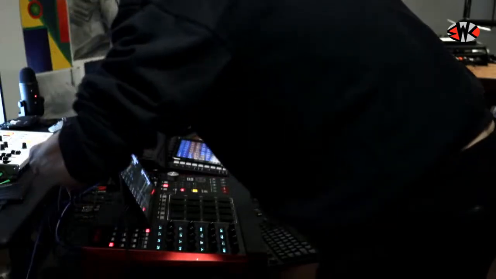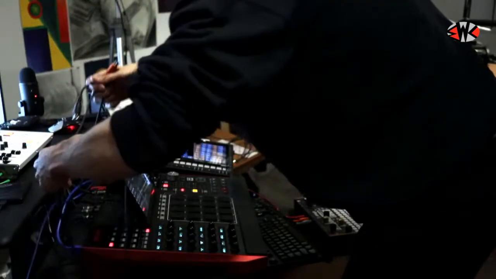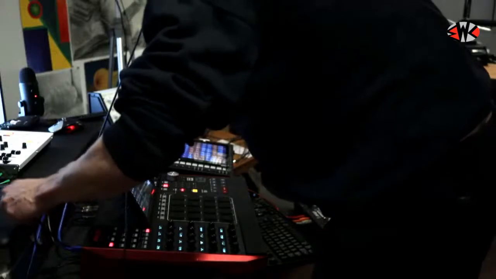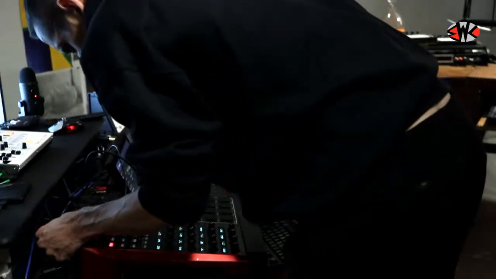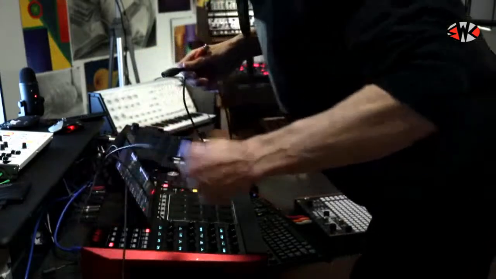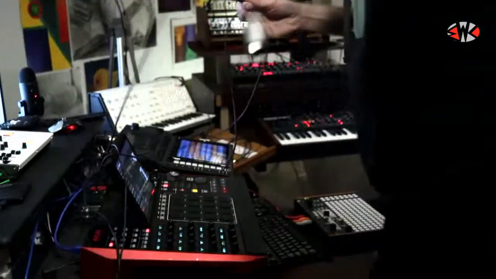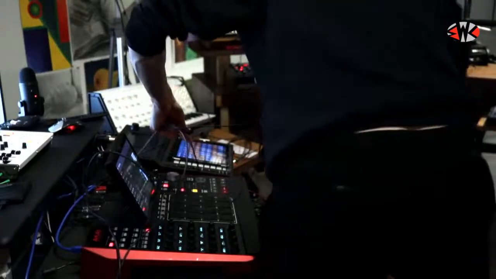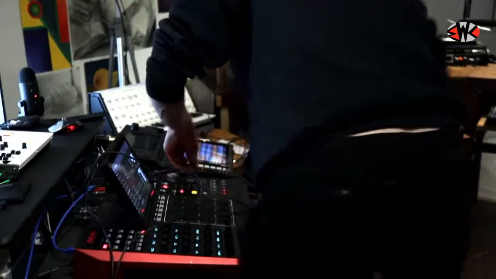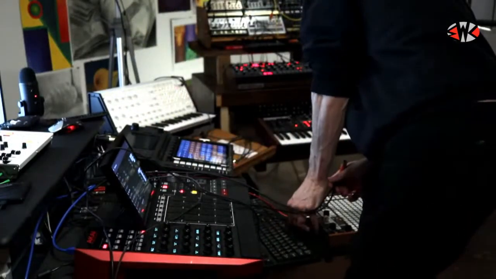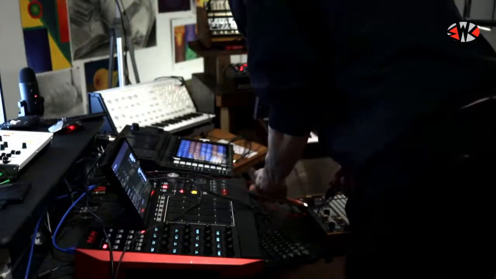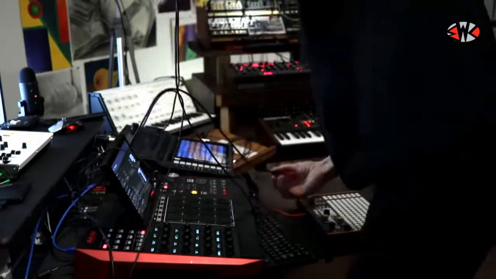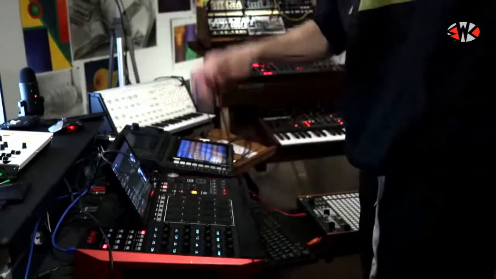MIDI is a very, very beautiful thing once you understand it. That probably sounds corny, which is not surprising. It's like most things I say. But MIDI allows you to be a composer without being a composer.